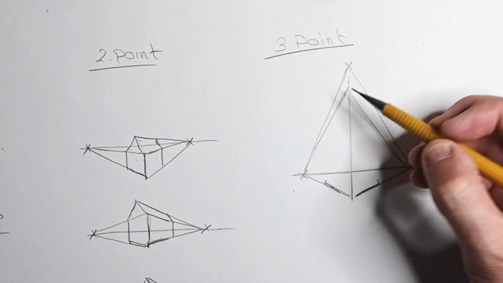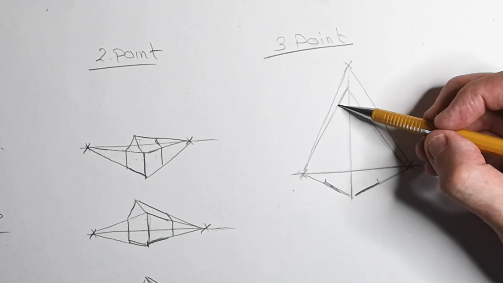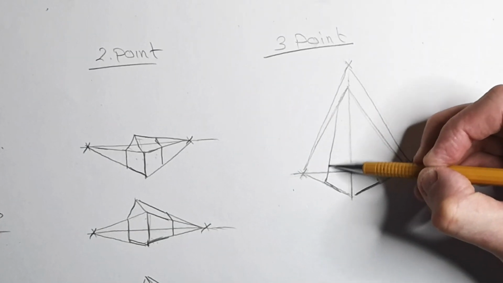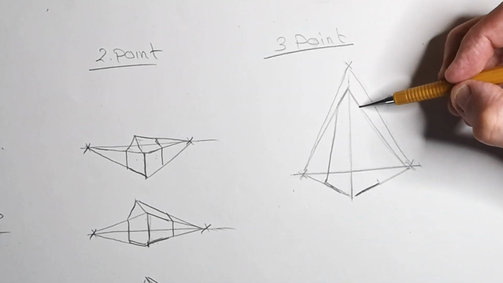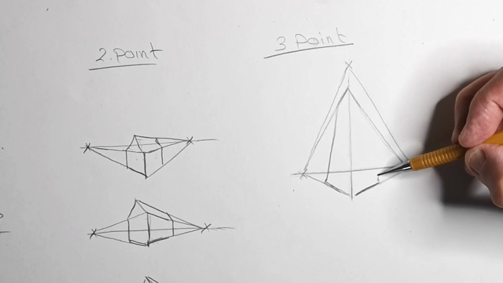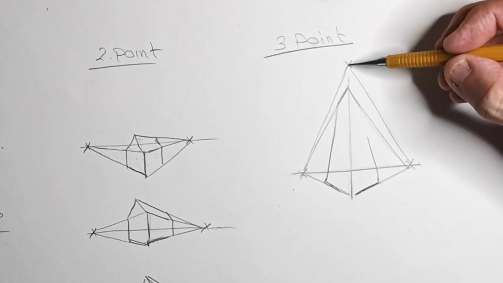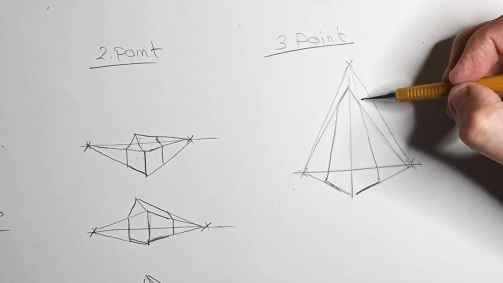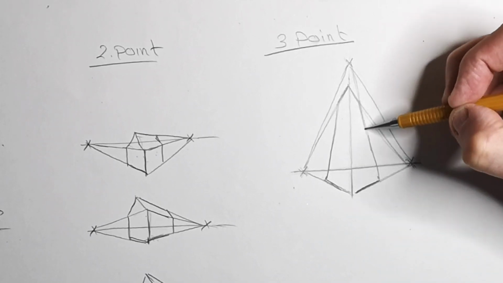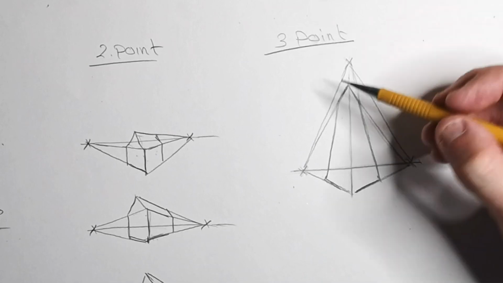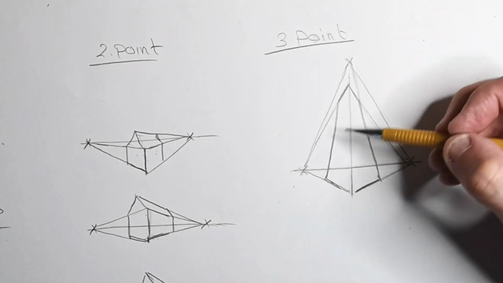So we have that there, and then all we need to do is to put that like that, put that down to where we want there. That will go up into that point there. So we have this strange shape.